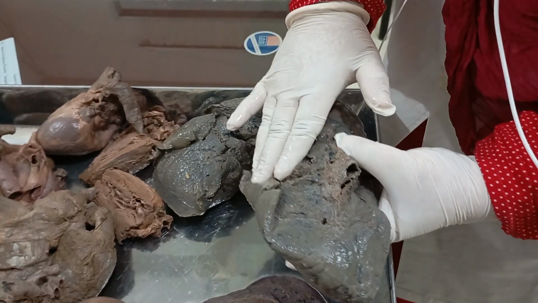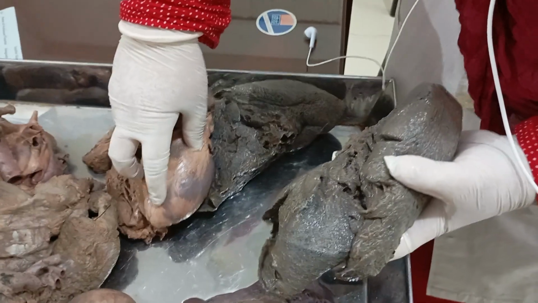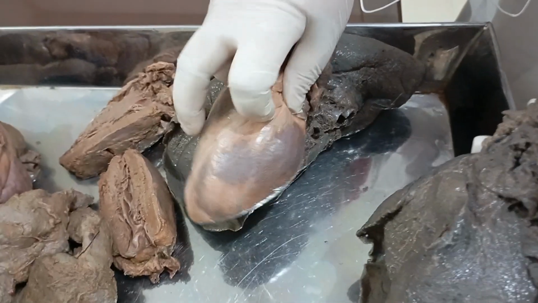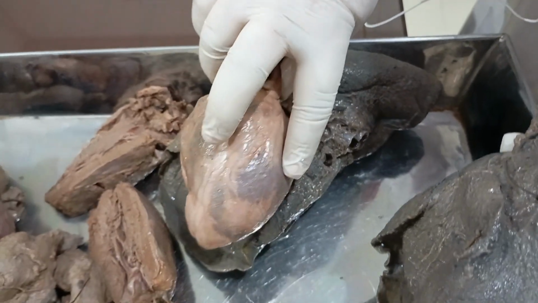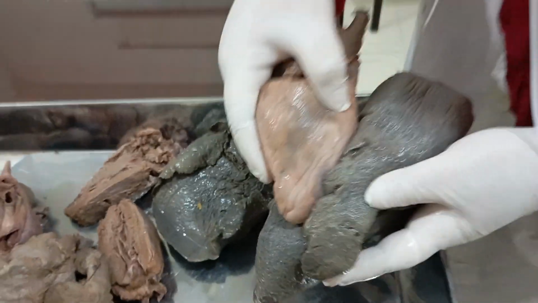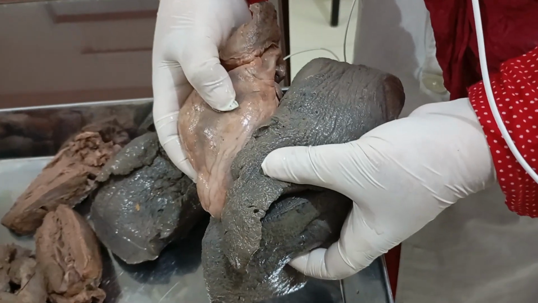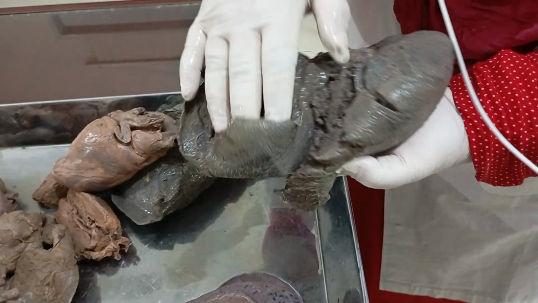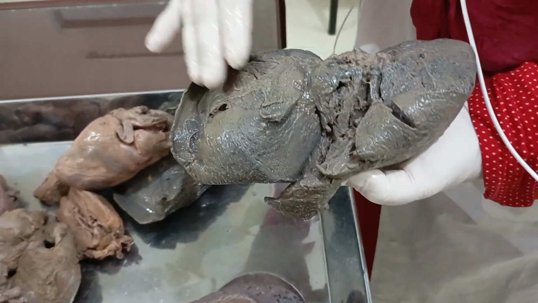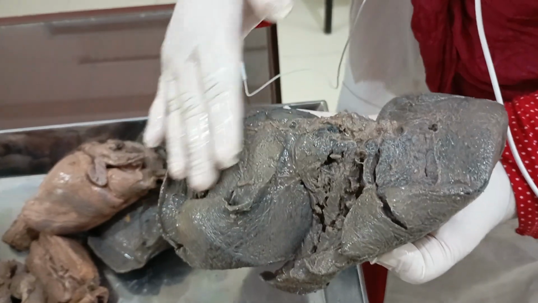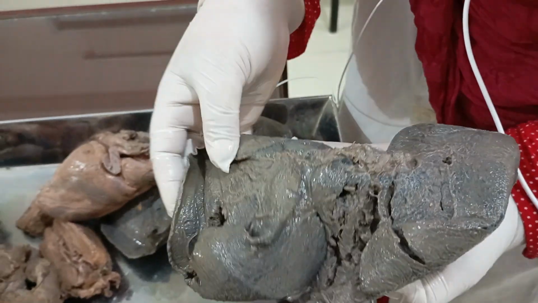And this is the cardiac area. Here the anterior interventricular groove, this is the left ventricle, this is the right ventricle. Here the left ventricle is related with the cardiac impression, and the base is related with the left lobe of the liver, stomach and spleen, separated by the diaphragm.